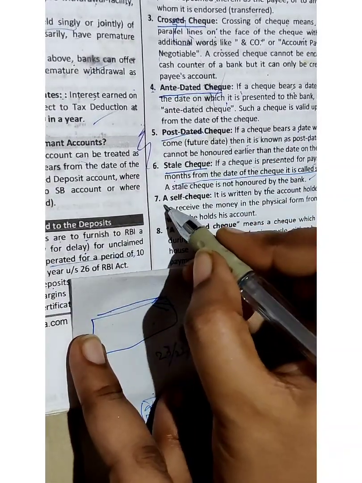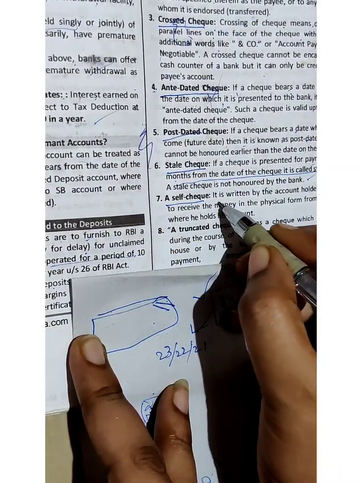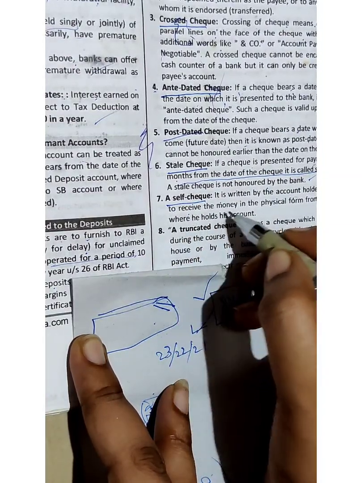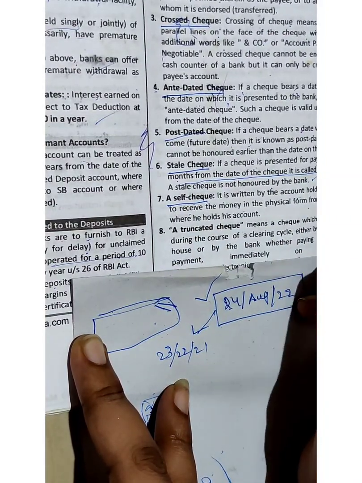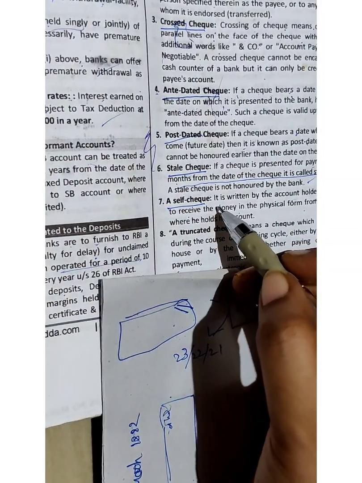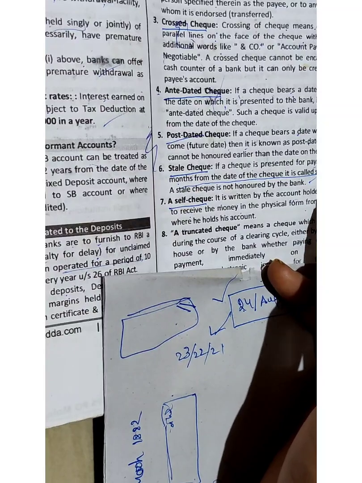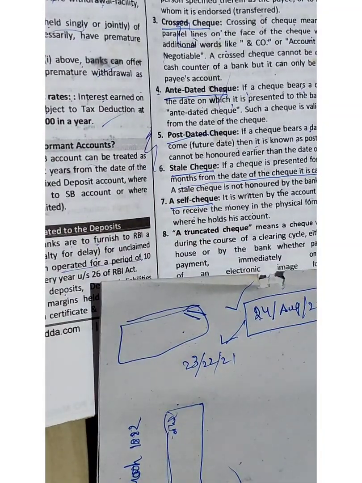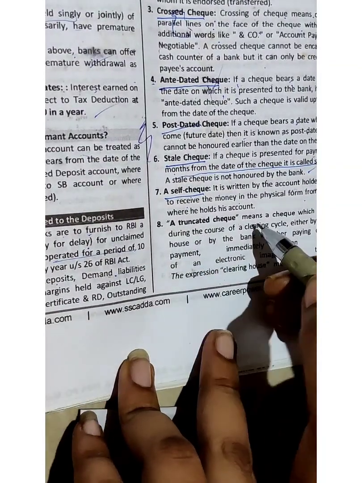And the next one was the self check. It is written by the account holder as "pay self" to receive the money in physical form from the branch where he holds his account. What was the self check? It is written by the account holder as pay self to receive the money in physical form from the bank. Next one was the truncated check.